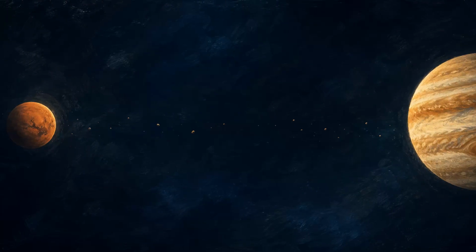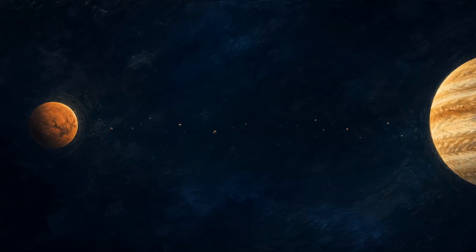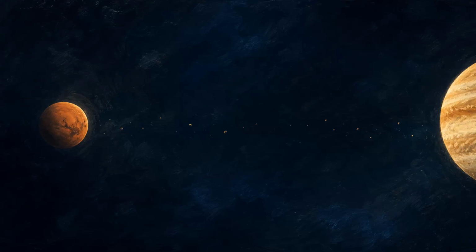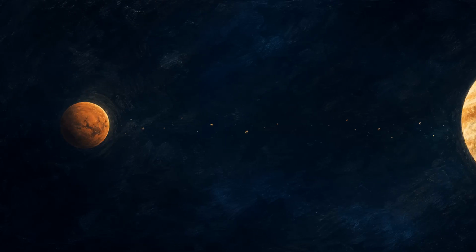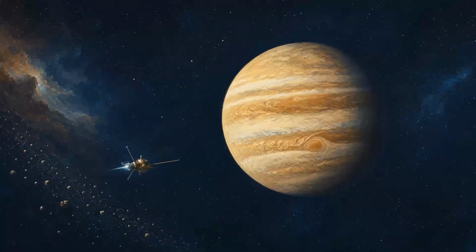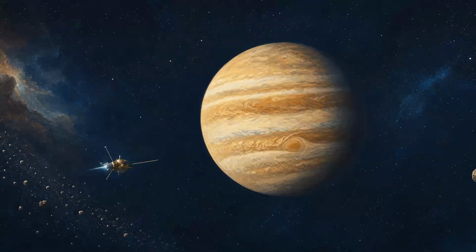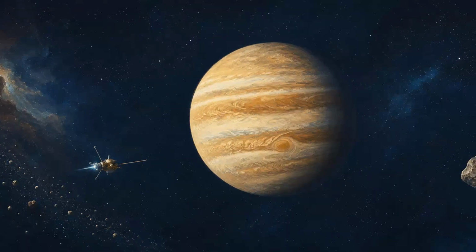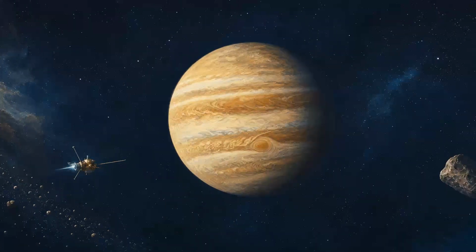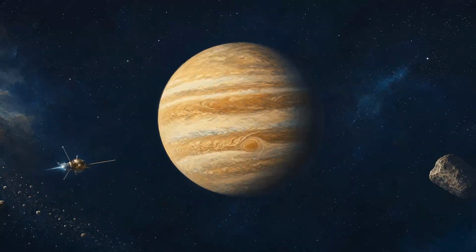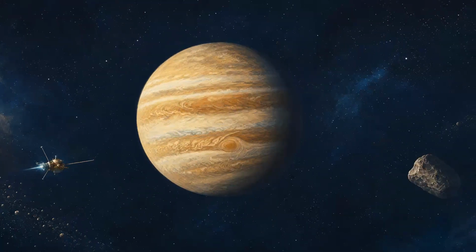NASA's Dawn team offered a useful order of magnitude model. If the belt contained 2 million asteroids at least 1 mile wide distributed through an estimated volume, the average separation between such bodies would be around 1.9 million miles, or about 3.1 million kilometers. That is roughly 8 times the average Earth-Moon distance. The estimate depends on assumptions about population and shape, but the conclusion is stable. Large asteroids do not brush shoulders.